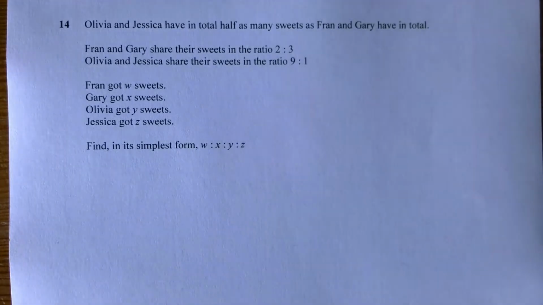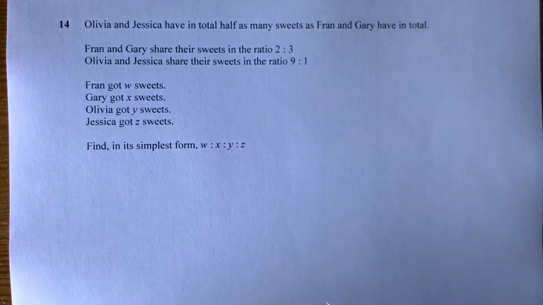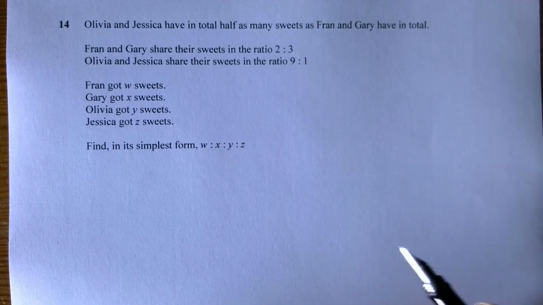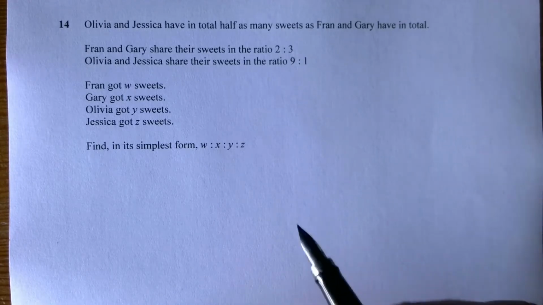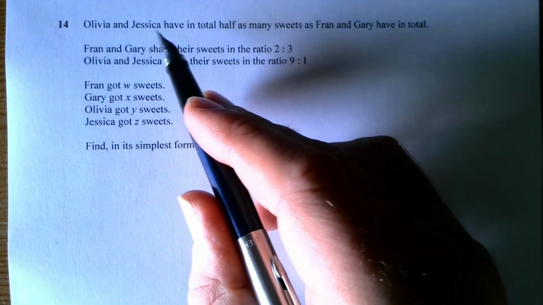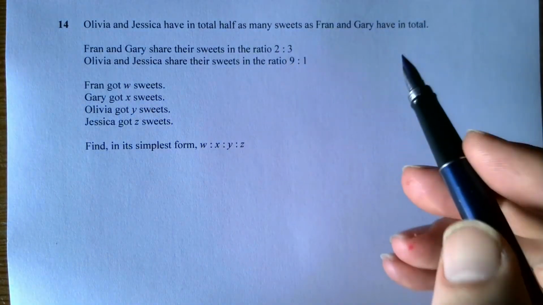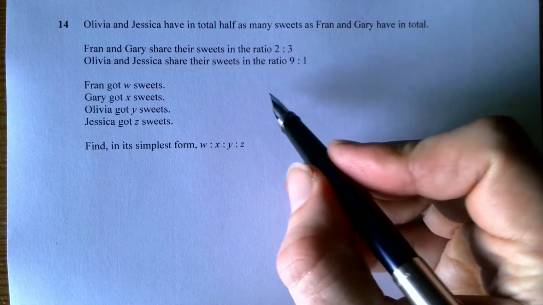A ratio problem like this has many different ways you could do it. A lot of people like to assign a certain number to it. We've got 2 to 3 and 9 to 1, where you've got 5 parts altogether there and 10 there, so a number like 100 can work well, but you don't have to. In fact, I prefer not to. The key here is Olivia and Jessica have in total half as many as Fran and Gary have in total. So we know Fran and Gary have got the most.